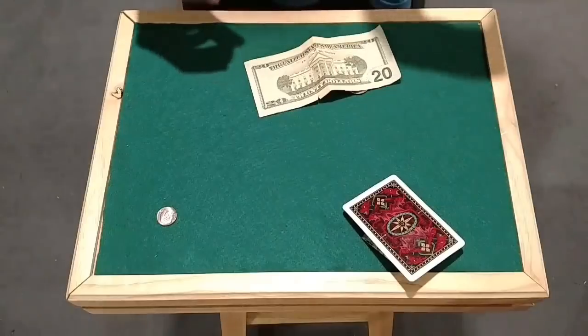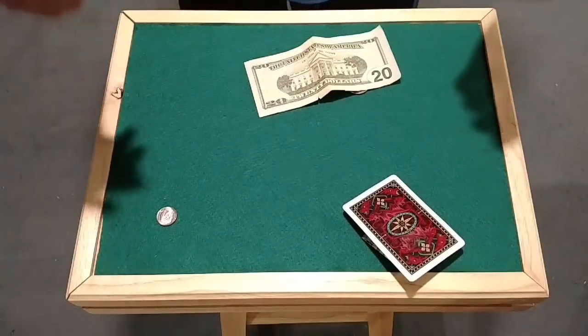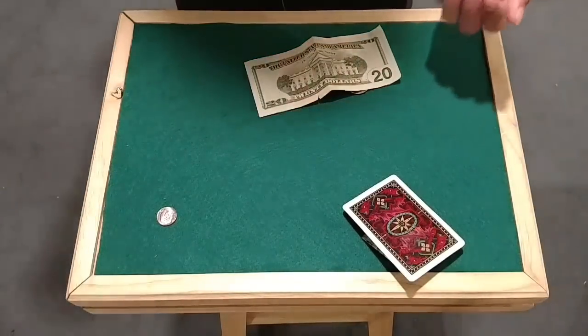Now, for the last part of the trick with Melby, he's going to do a series of false transfers where he makes it appear on her shoulder.